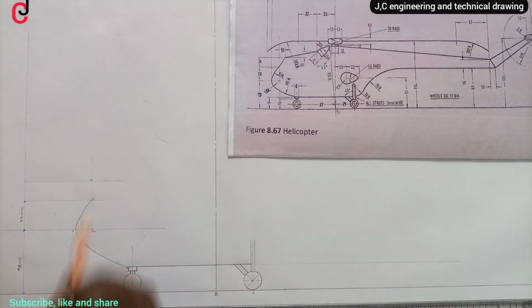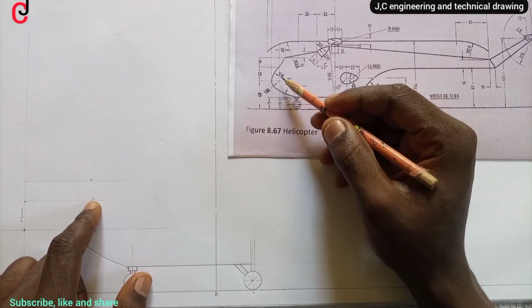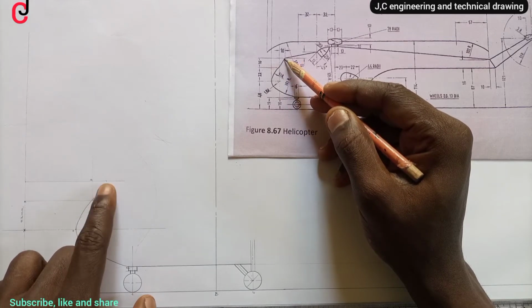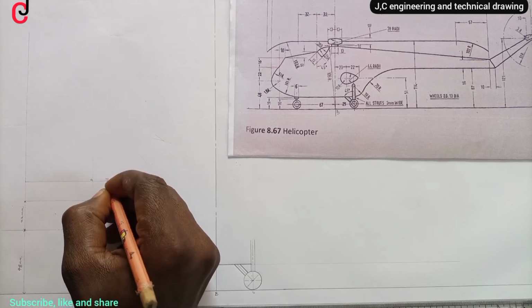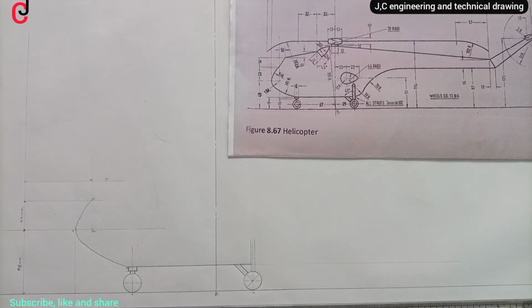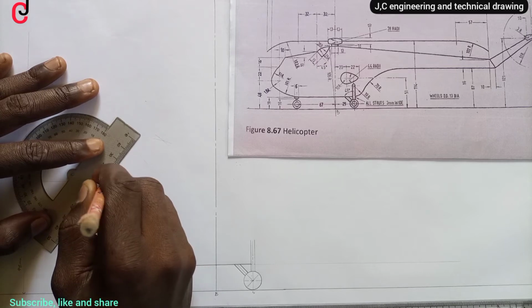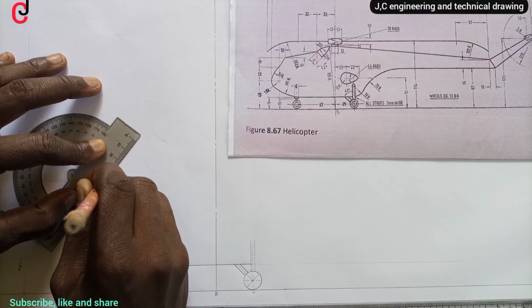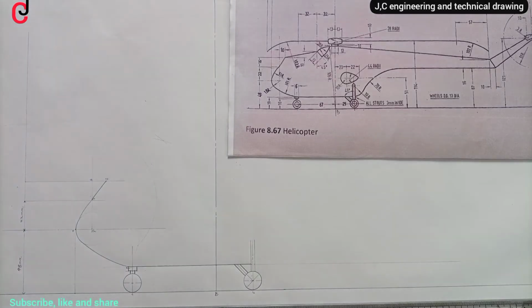Which we've done. Now let's say we should join point A, which is this, to the point we just located. Let me call that point A2. Join point A to point A2 with a straight line. Then we'll take our rule and we'll join point A2 to point A with a straight line, which we've done.